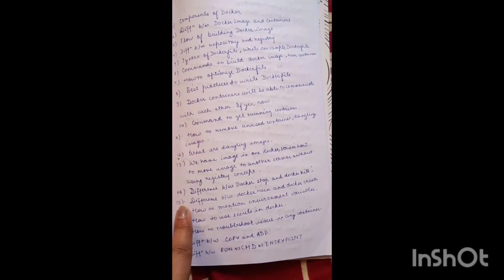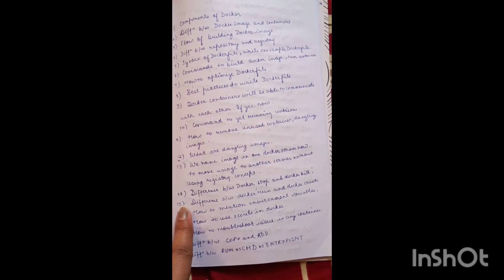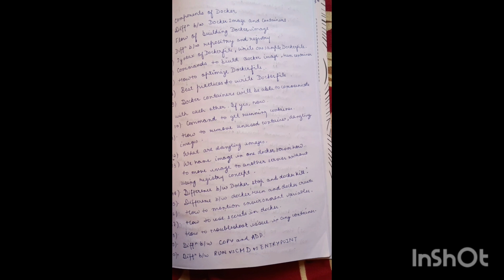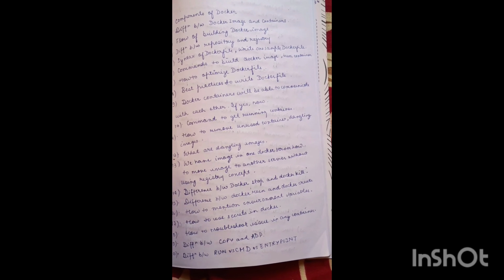Difference between docker stop and docker kill. So docker stop is graceful stopping of a container, and kill is forceful stopping of containers.